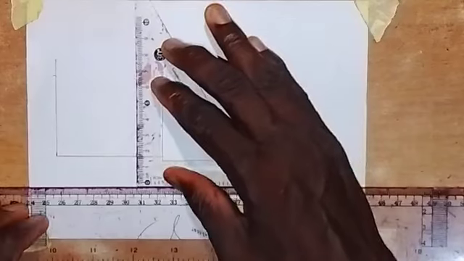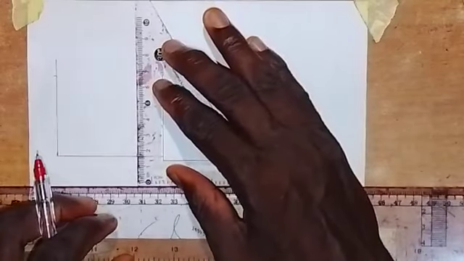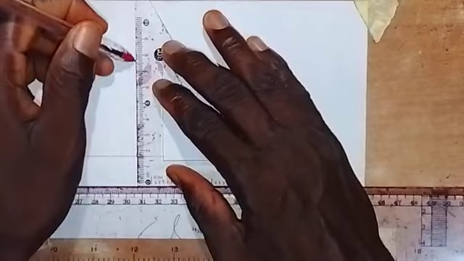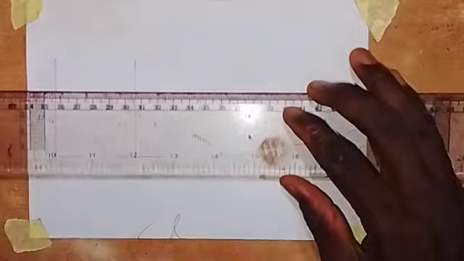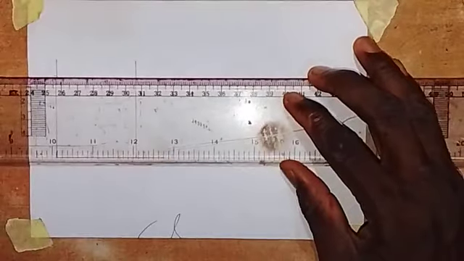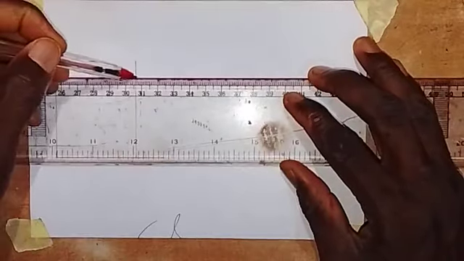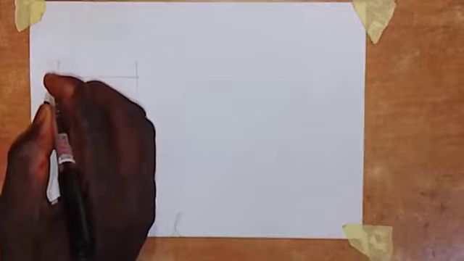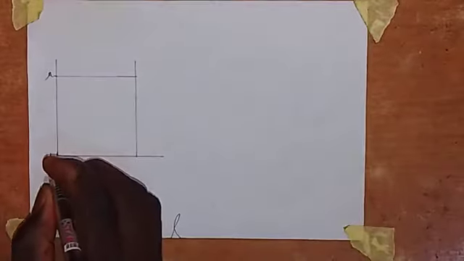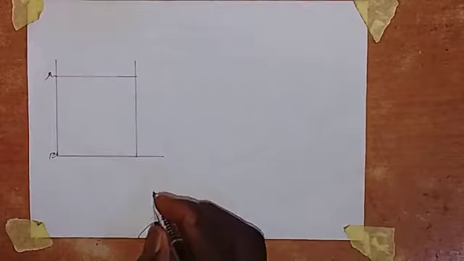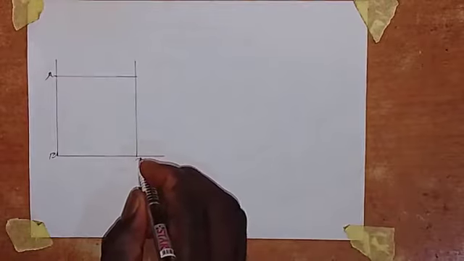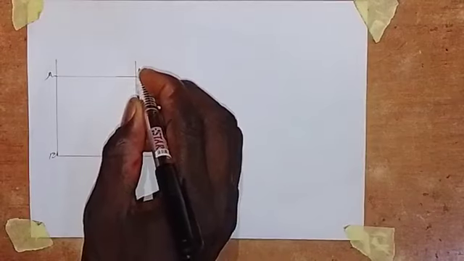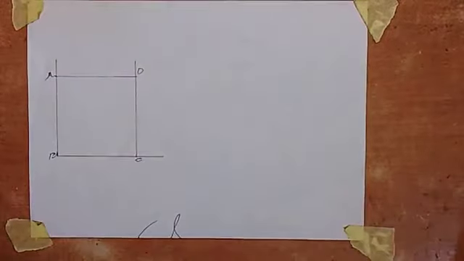Then at this point, I will draw a vertical line which goes up like this. And then coming to this point with the T-square, I'm going to draw a horizontal line from this point to touch the vertical line at this point. So here we have the given square. I'm going to label this square. This is point A as we are given, and this is point B as we see it in the given square, and this point here I will call point C, and this point is point D. So this is square ABCD that we are given.